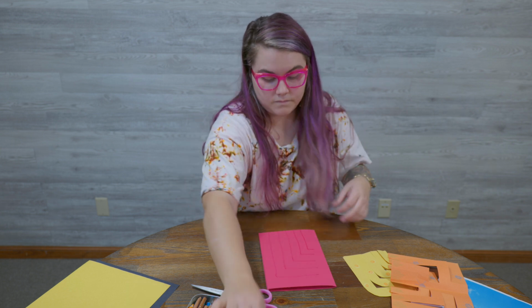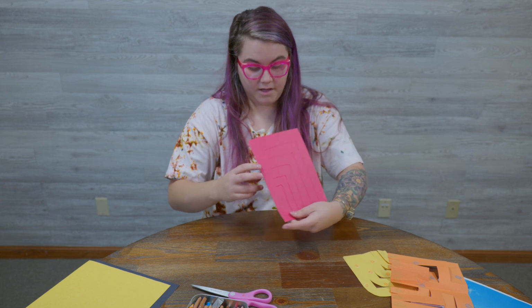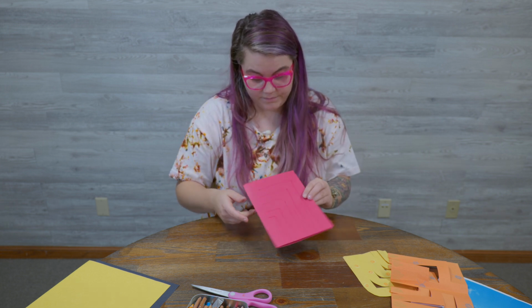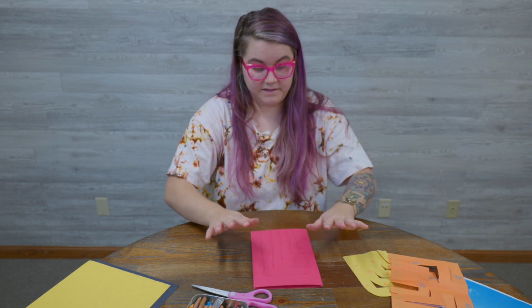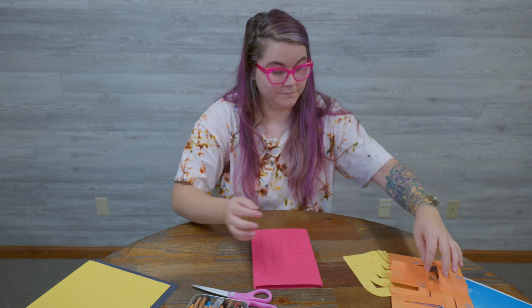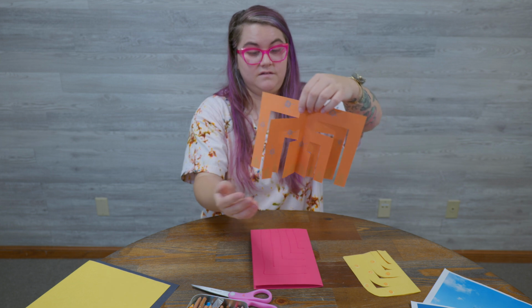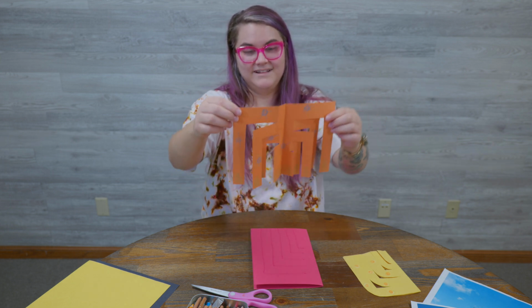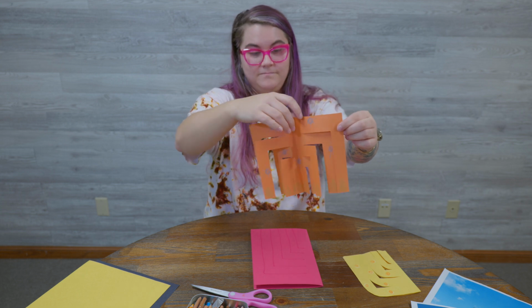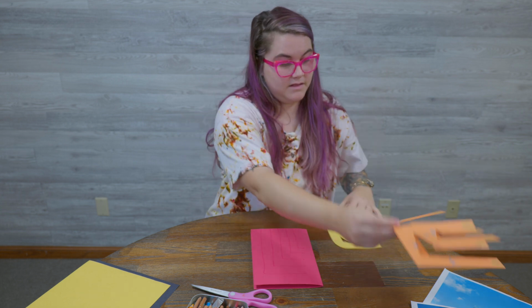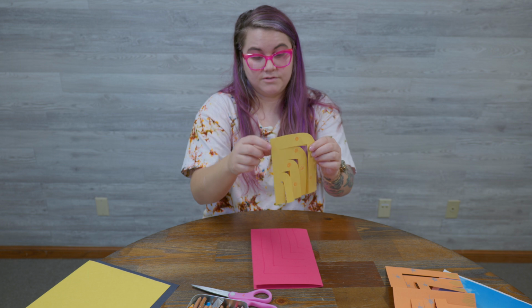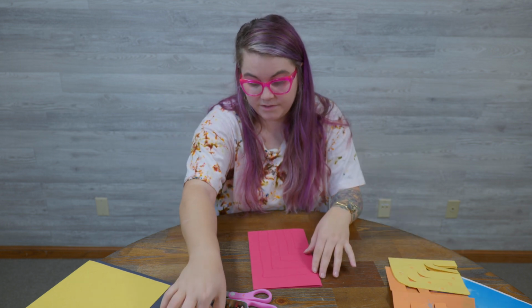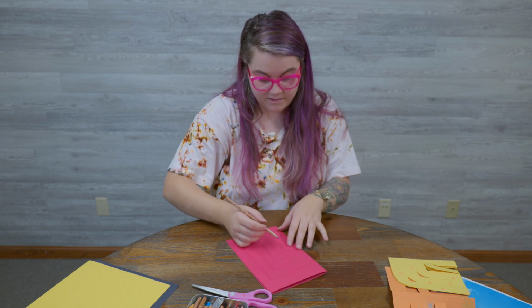Okay, so this is a good guide for how we are going to cut our paper. But before we cut it, let's give it some flair, right? With this one, I decided to do some grass, some spiky stars up on the top. This one, I just did some circles. But that is completely up to you, what you decide to decorate it with.